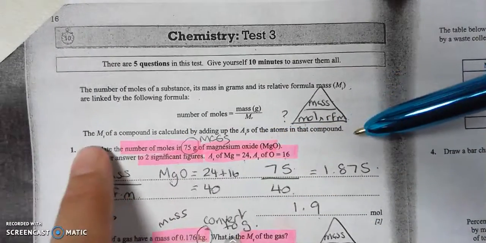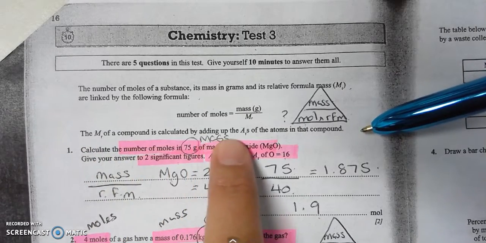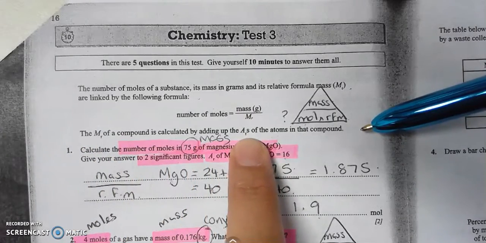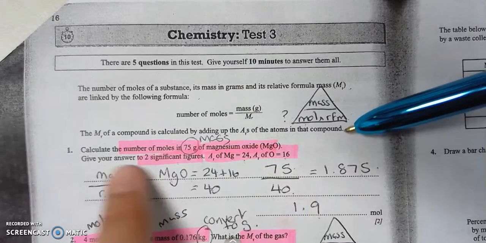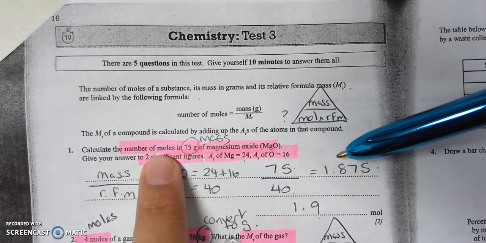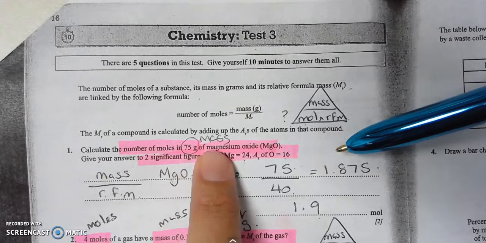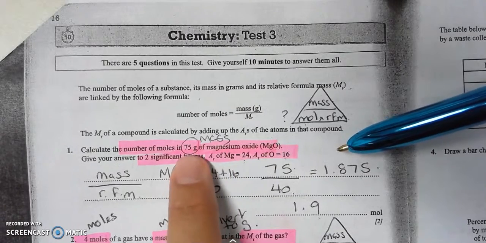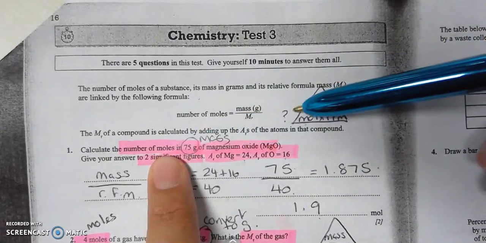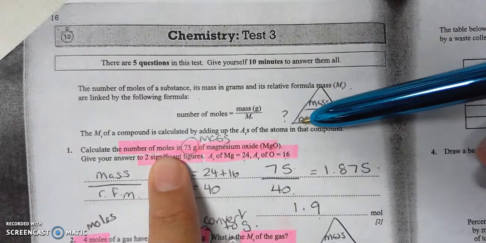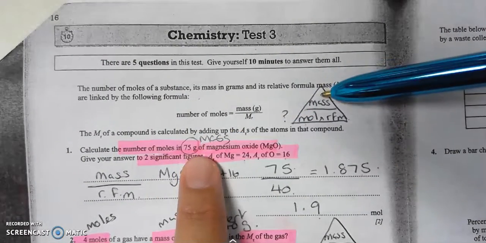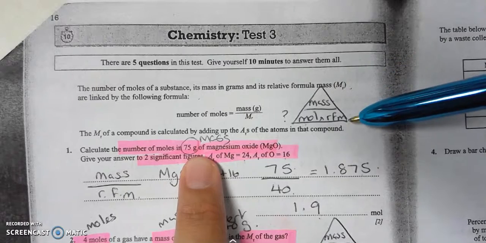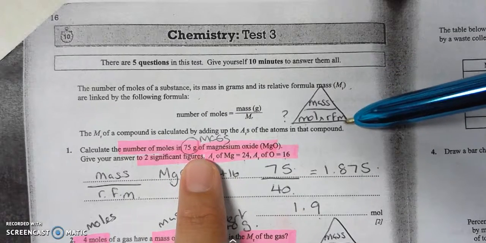Now the question says the mass of a compound is calculated by adding up the atomic mass of the atoms in that compound. Calculate the number of moles in 75 grams of magnesium oxide. So I need the moles, so I've put a question mark there because that's the one I need. I've been given the mass, which is 75 grams, and I've got to try and calculate my relative formula mass.